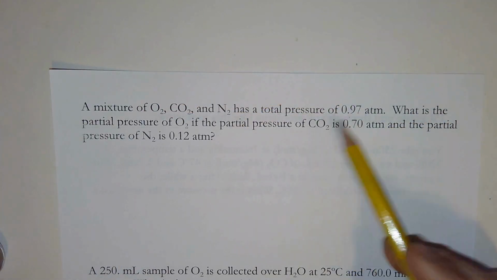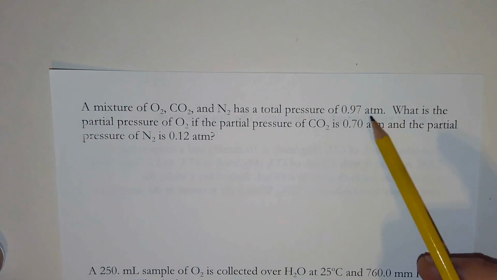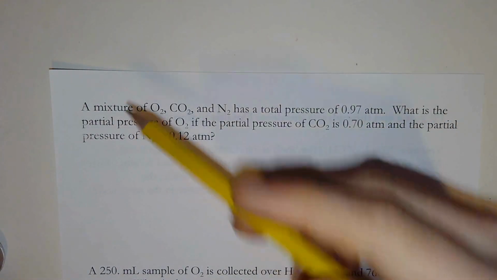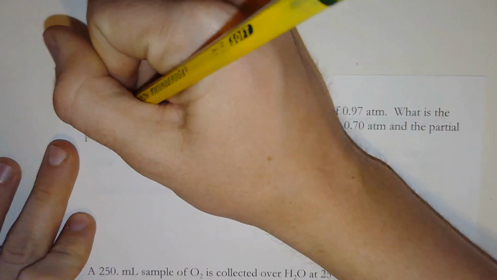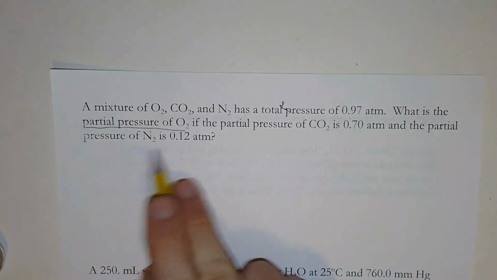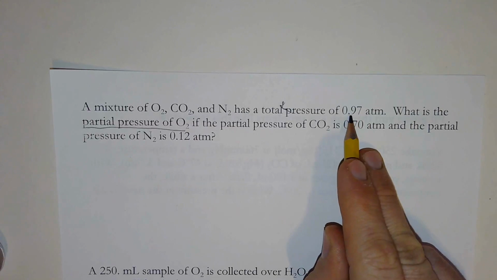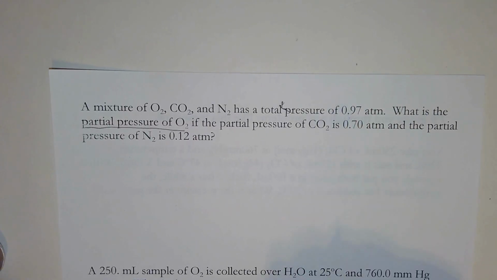And that comes out to 0.97 atm. What is that? Is that a pressure, temperature, volume? So I'd like to know the partial pressure of oxygen, so that's what the question's asking about. If the partial pressure of carbon dioxide is 0.7 and nitrogen is 0.12. So right off the bat, is this number going to be bigger than, less than, or equal to 0.97?